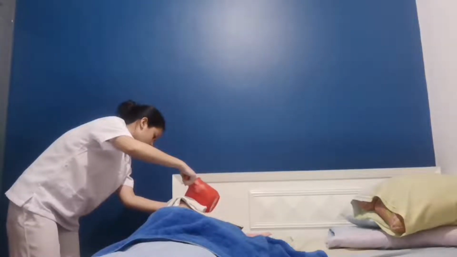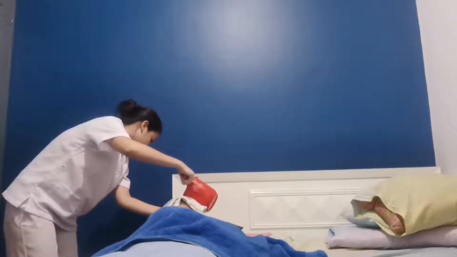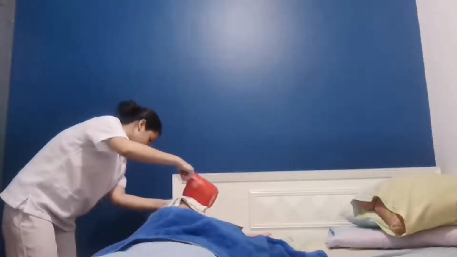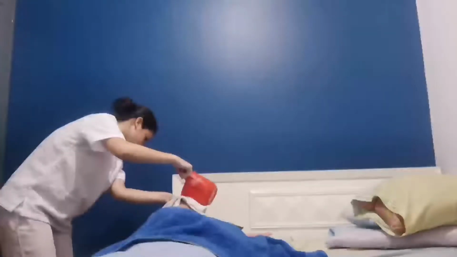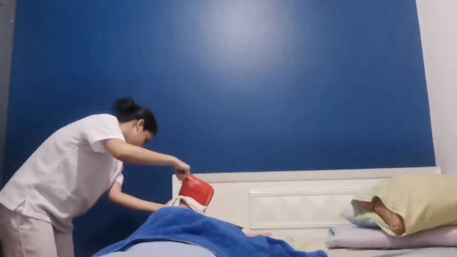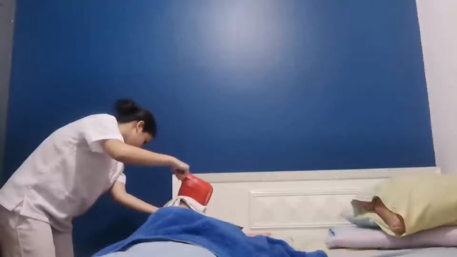Next is to rinse hair thoroughly. Retained shampoo leaves a dull finish on hair. Dried shampoo may cause scalp irritation. Next is to apply conditioner to hair if the patient desires. Conditioner prevents excess drying.